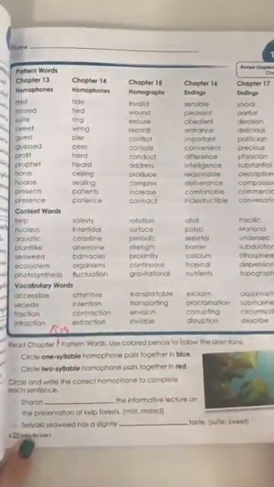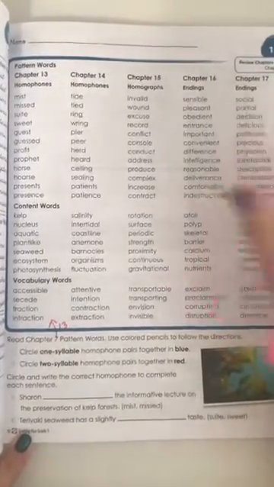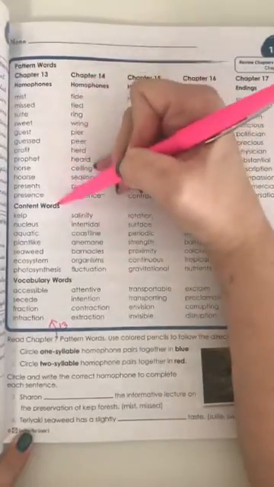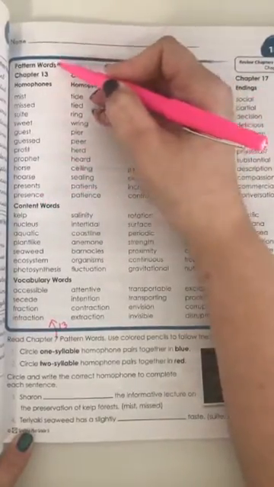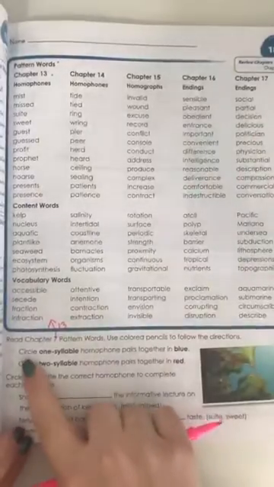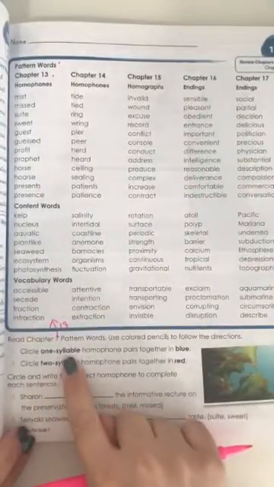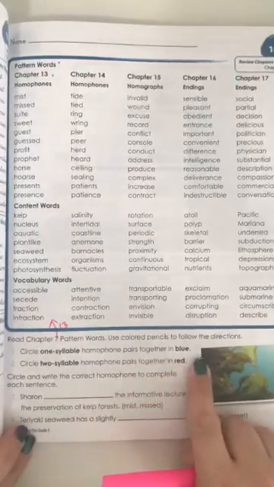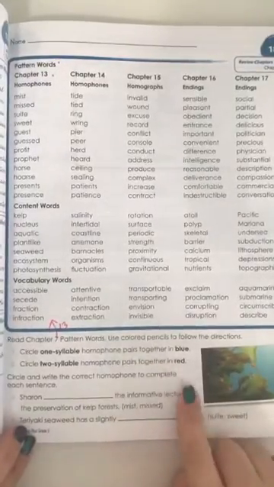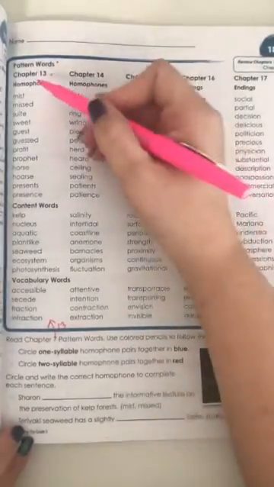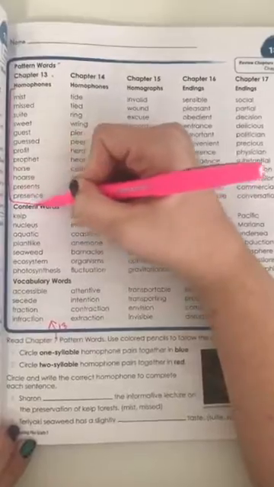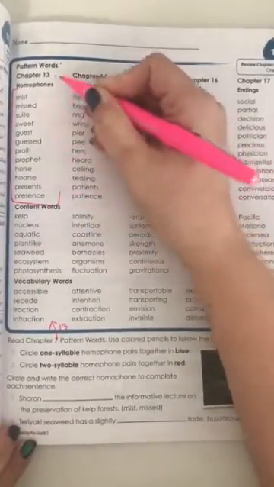So for this page, you are not using all of the lists. You're only going to work on this list right here, the chapter 13 pattern words. And it says, circle the 1-syllable homophone pairs together in blue. So you're going to need a few colored pencils, just blue and red for this one. So over here only, sometimes I get work that all the lists have been adjusted.